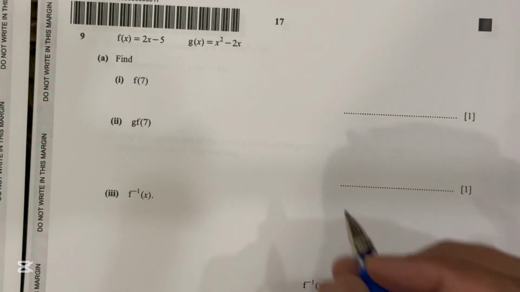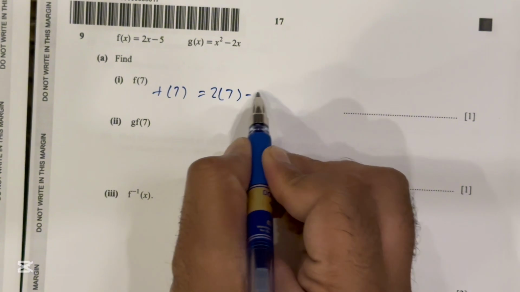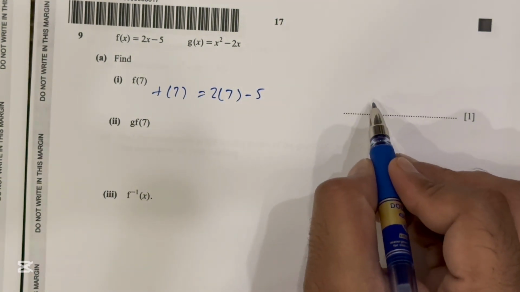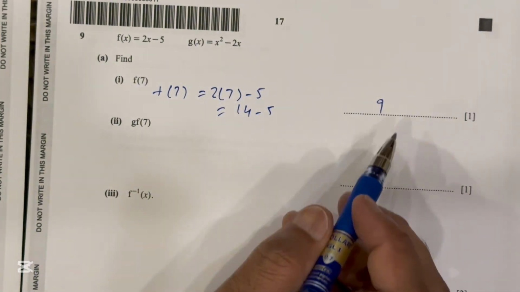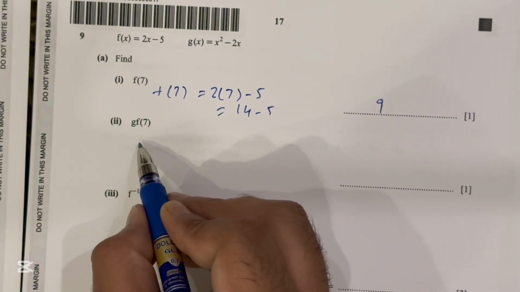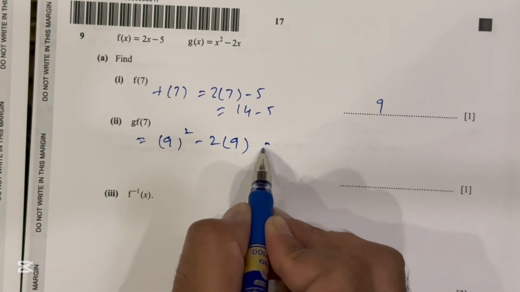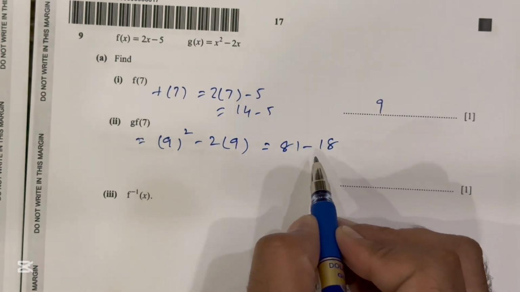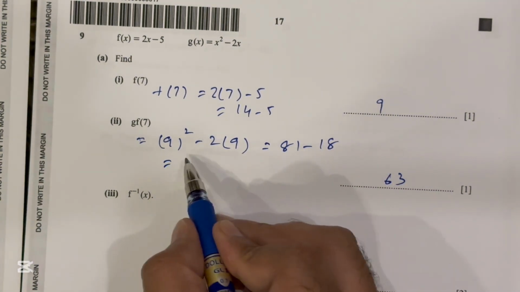Okay, moving to question number 9, that is from the topic of functions. f of x is equal to 2x minus 5. You just need to find f of 7. So f of 7 would be 2 times 7 minus 5, that is equal to 14 minus 5, that is equal to 9. Next, g of f of 7. For g of f of 7, you have to use this value because we have calculated f of 7. So g of f of 7 would be equal to 9 squared minus 2 times 9, that would be equal to 81 minus 18, and 81 minus 18 would be 63. So this was our answer.